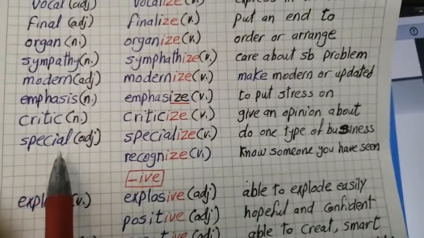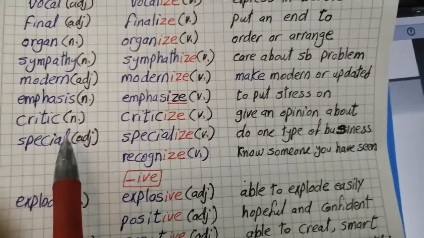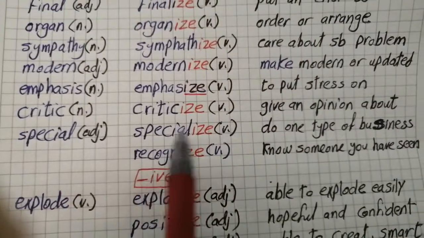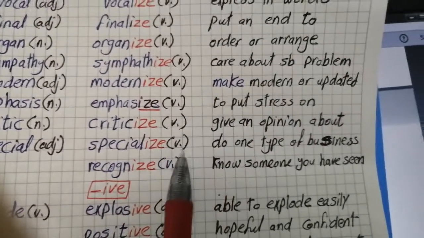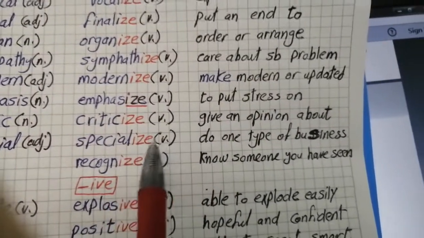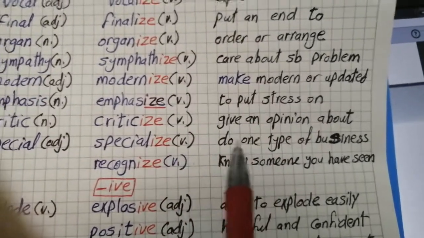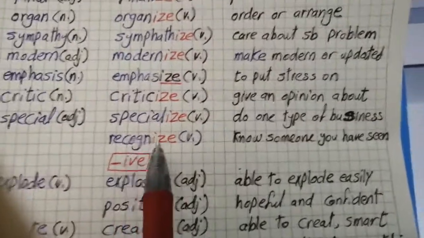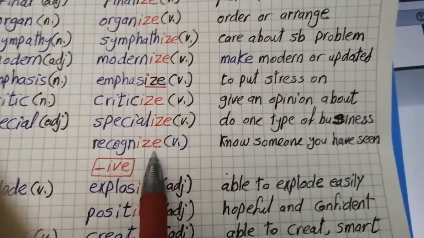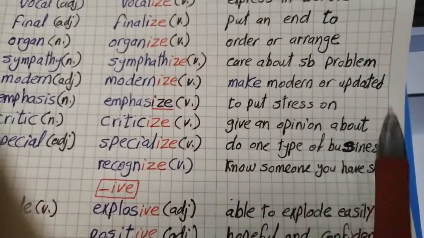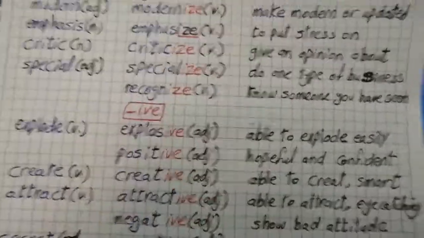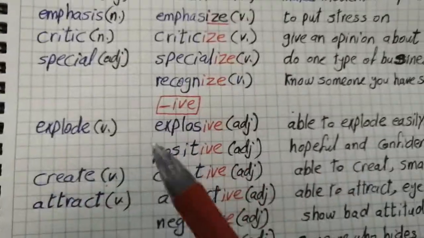Special, something which is private. And when I add ize, I change from an adjective into a verb. Specialize, if somebody is specialized or if he specializes something, he is doing one type of business. Recognize, ize suffix here. Recognize means to know somebody you have already seen before. You recognize him.